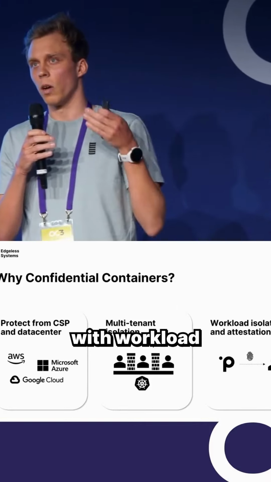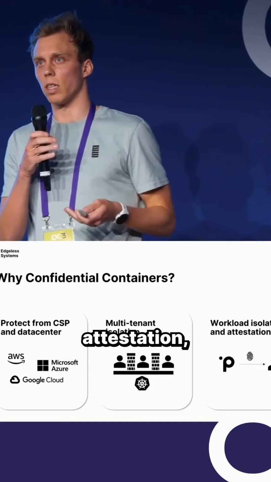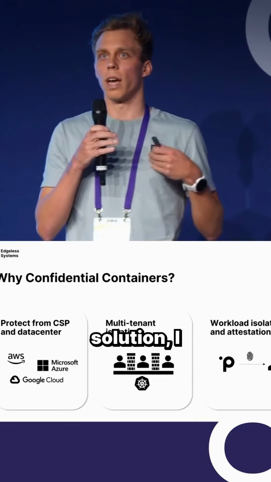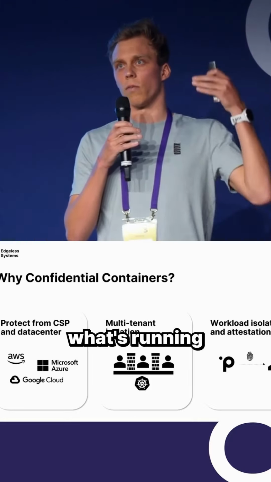And lastly, with workload isolation and attestation, what I mean is that as a user, for example, of a SaaS solution, of a software as a service solution, I can actually verify what's running there, who has access to that system.